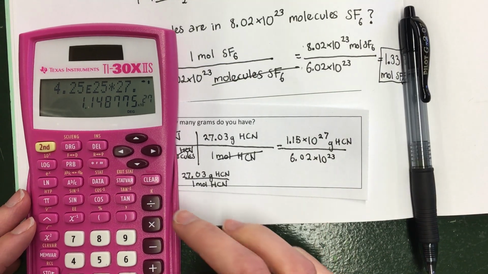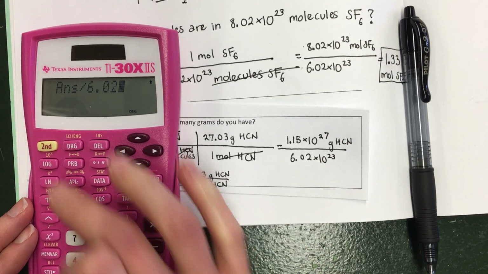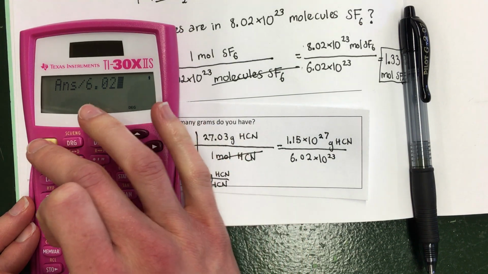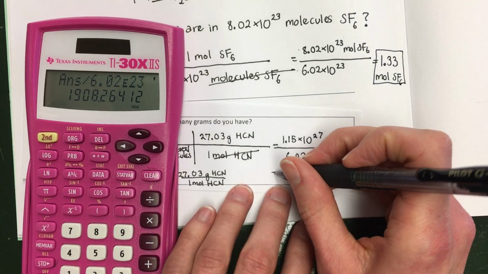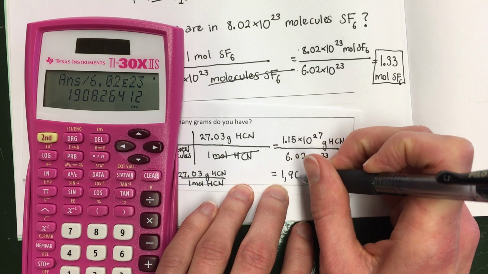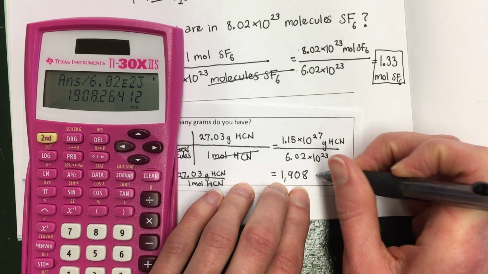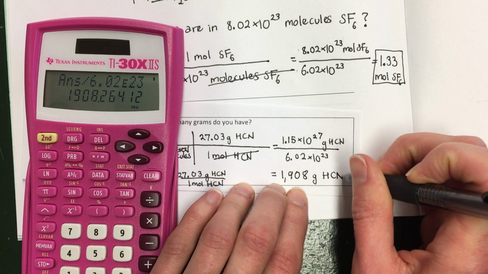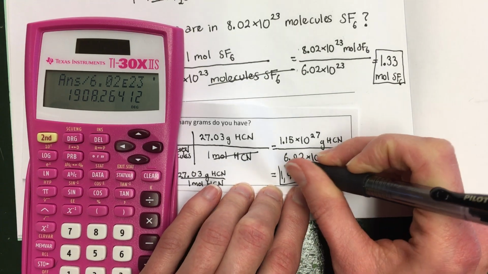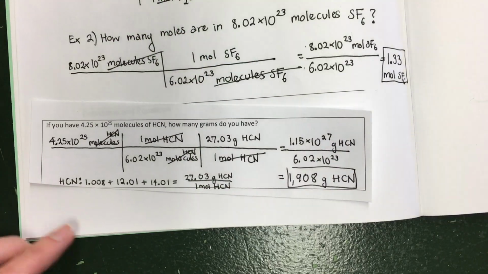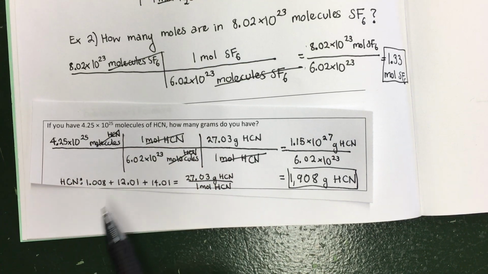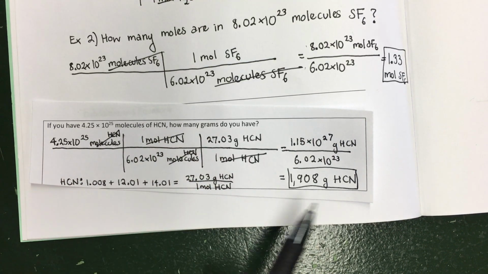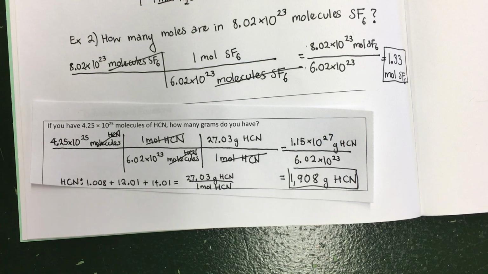So we'll just take this number, divide it by 6.02 E23, and I end up with 1,908 grams of HCN, which is a lot of grams, but that's a big number of molecules. That's like a lot of moles. So it makes sense that it's a big number of grams.